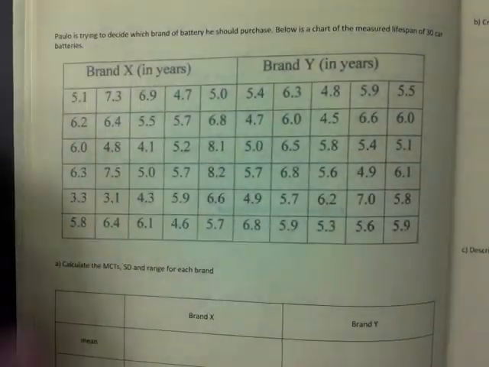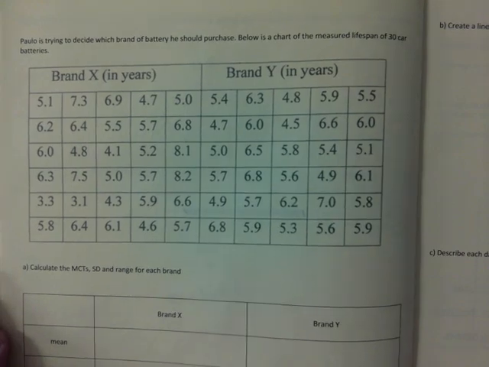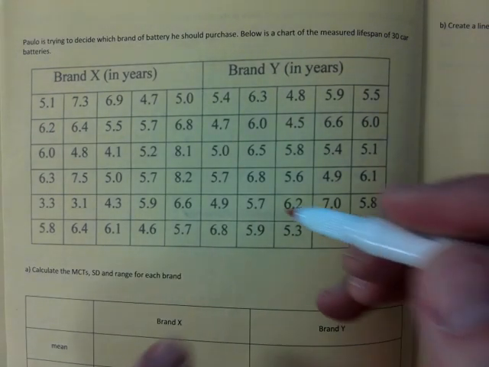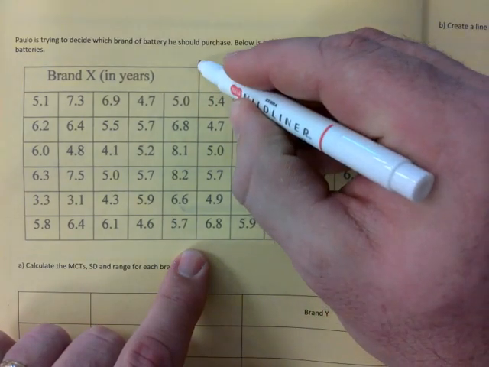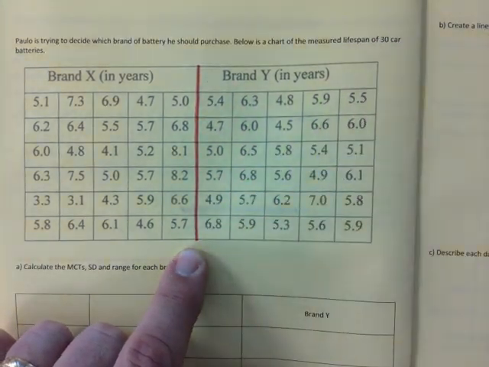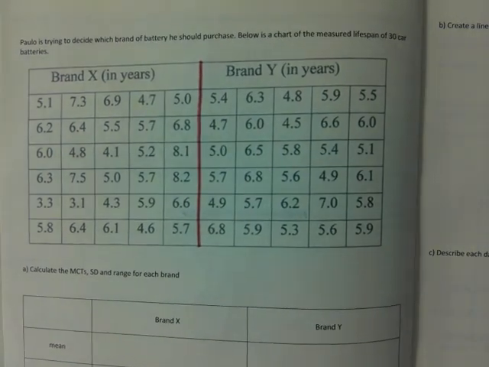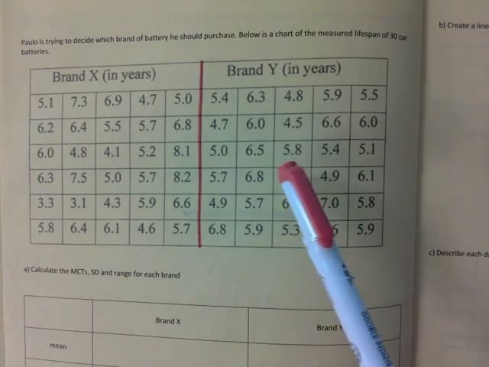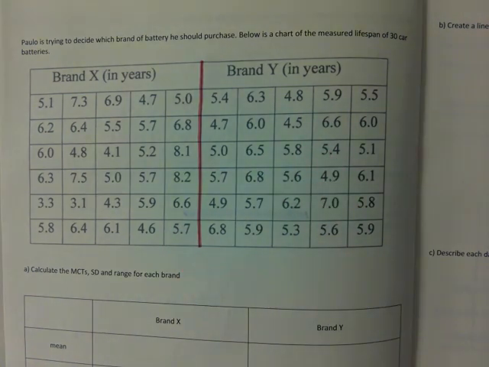We're going to compare two different brands of batteries. Bless you. Just to make clear, the data is split right there. Brand X is here, brand Y is here. What in the world are these numbers representing?